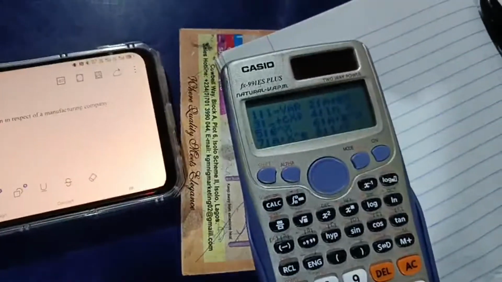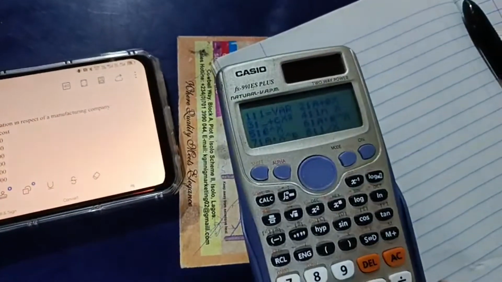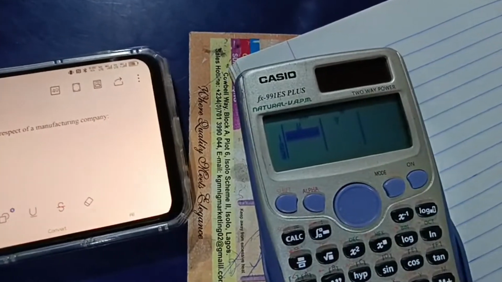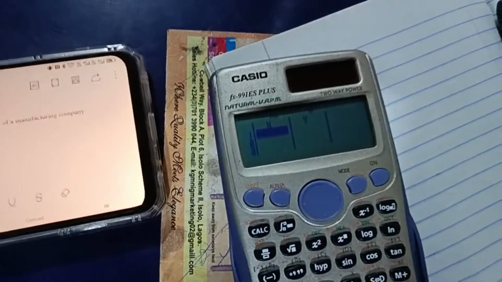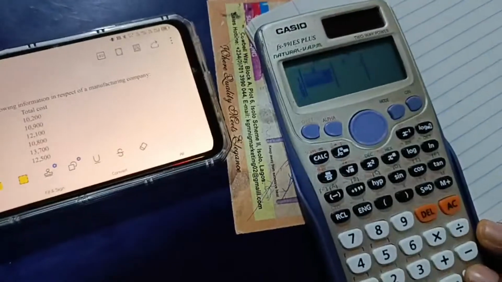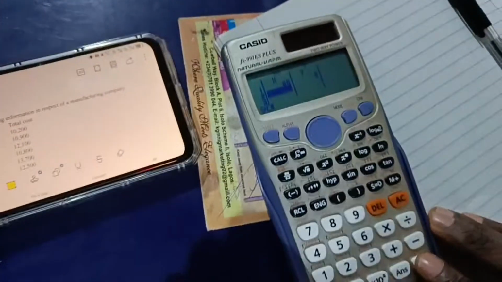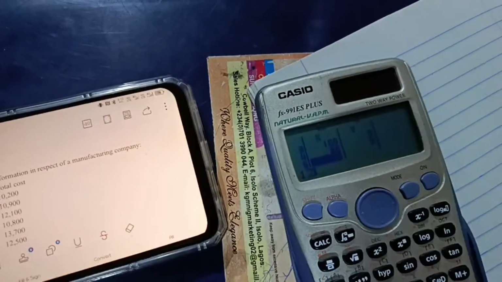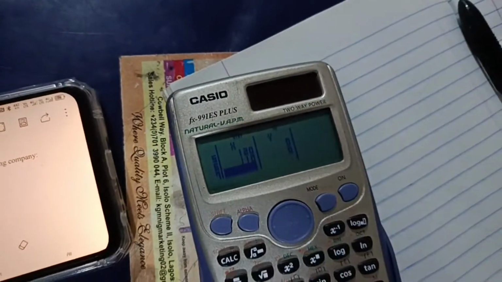Remember, I said that a plus bx is for your AP, right? So you click on option 2, that's a plus bx. Then you have a column for x and a column for y. The x here still represents your output, that's your activity level, and the y represents your total cost. So just input the necessary values. We have in the question our outputs at 80, so you press 80, click on equals, and automatically it goes to the next x, then 90, then 100, 80, 120, and 110.